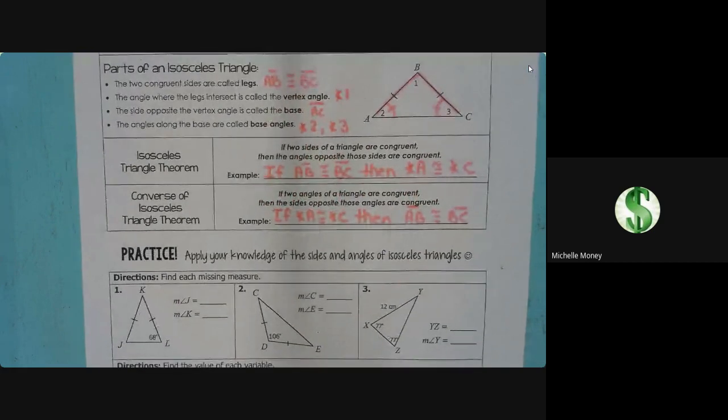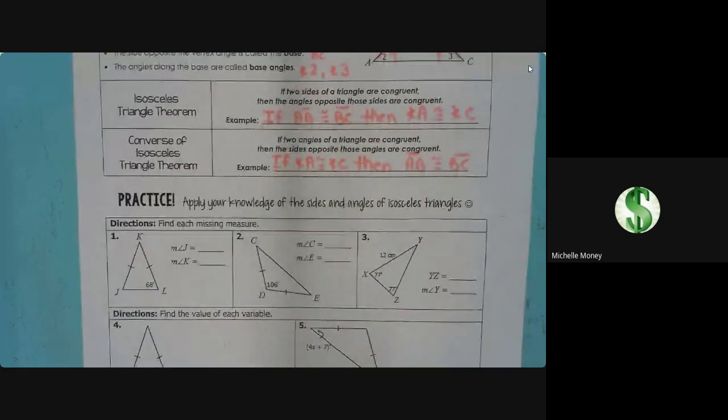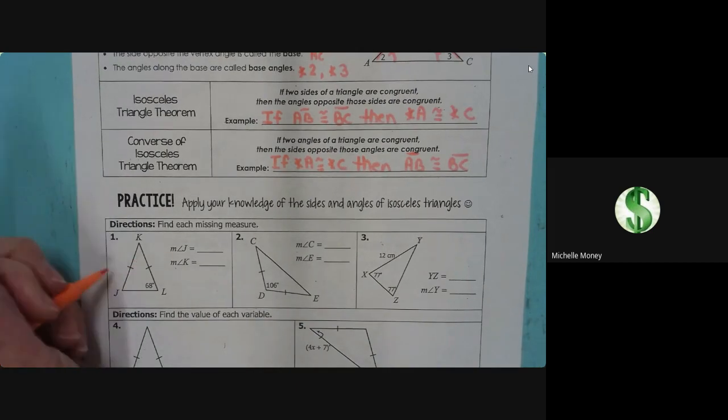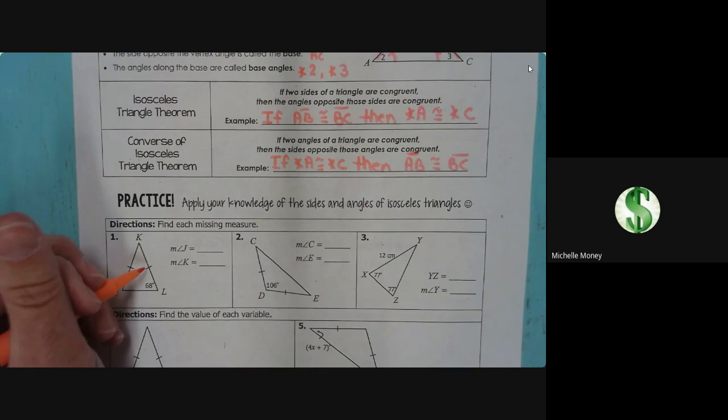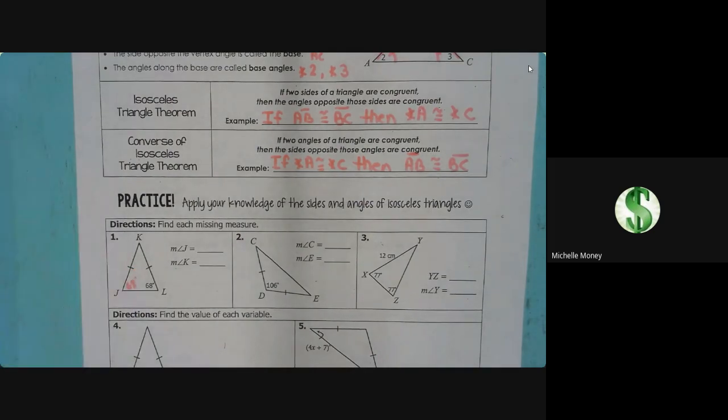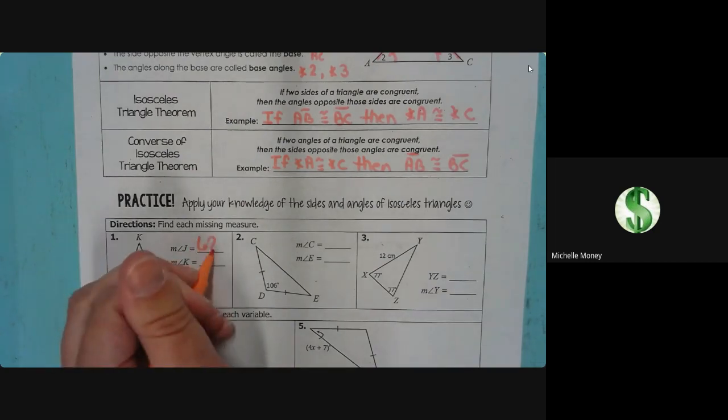They will. All right. So basically, we just apply that knowledge. You don't really have to memorize these rules. It's pretty self-explanatory of what isosceles is. So we'll just go through some of these together. This first triangle, it tells us that those sides are congruent, which means those base angles will be congruent. So now angle J is going to be 68 degrees.